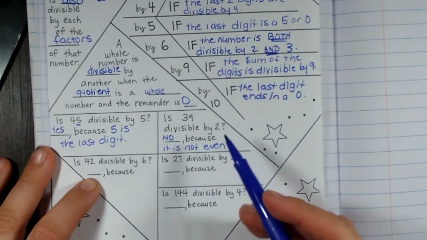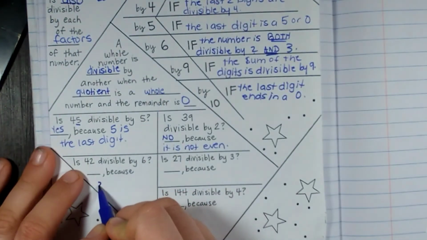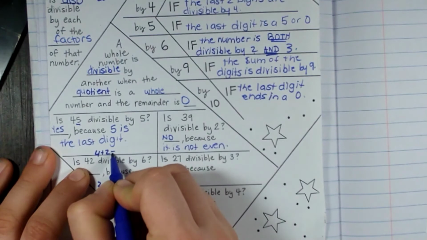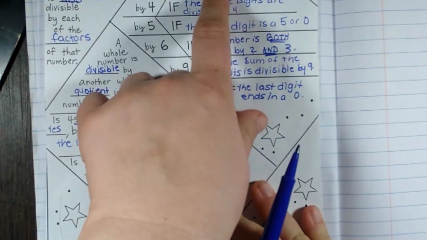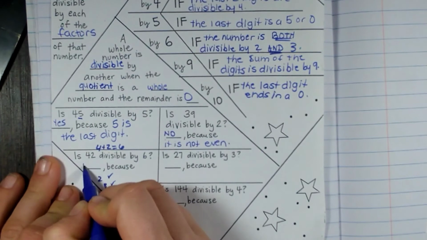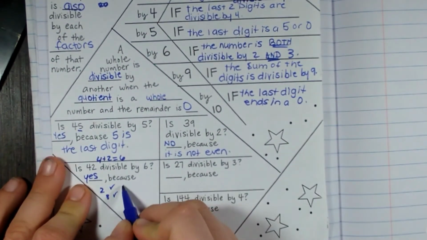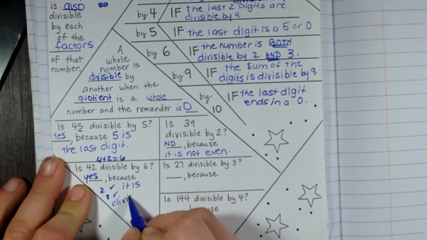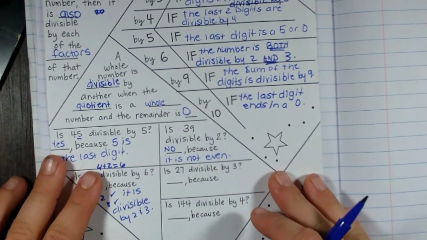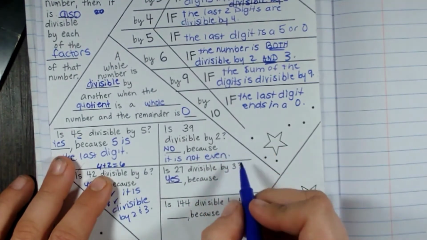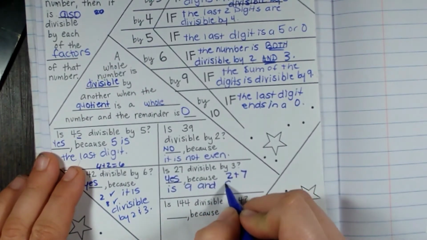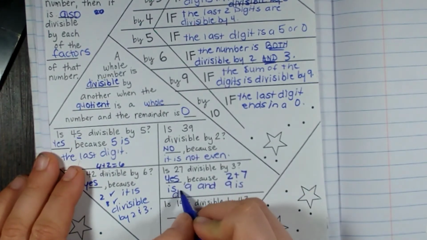All right, is 42 divisible by 6? So we have to do the 2. Yes, because it's even. If I add 4 plus 2, I get 6, because the sum of the digits in the number is divisible by 3. 6 is divisible by 3. So yes, because it is divisible by 2 and 3. Is 27 divisible by 3? Yes, because 2 plus 7 is 9, and 9 is divisible by 3. And that's our trick.